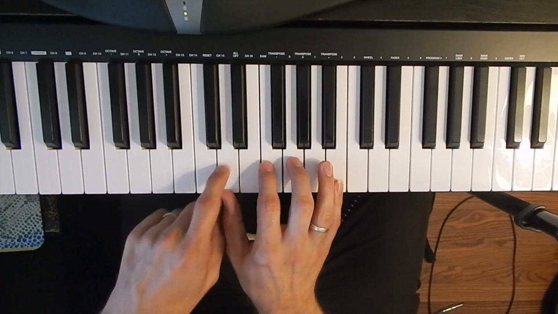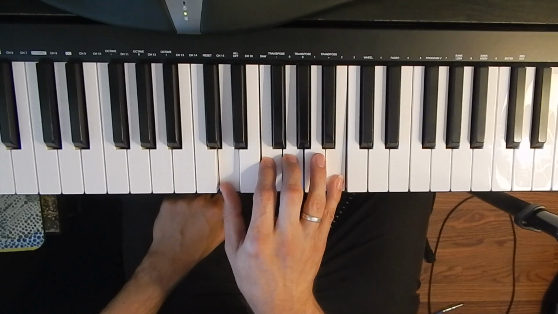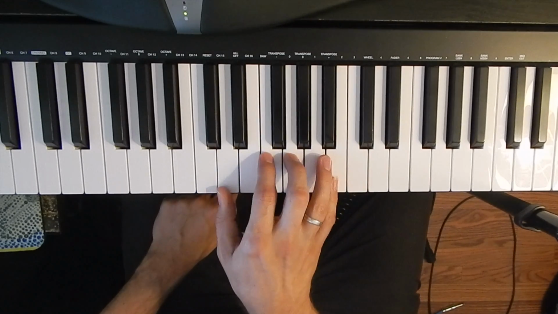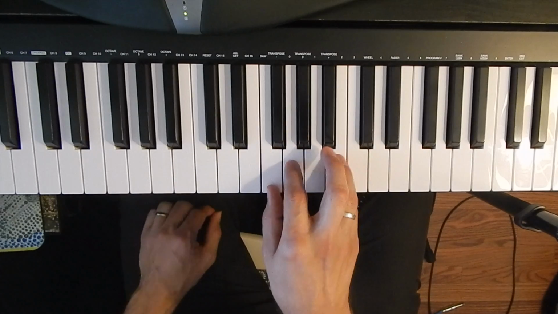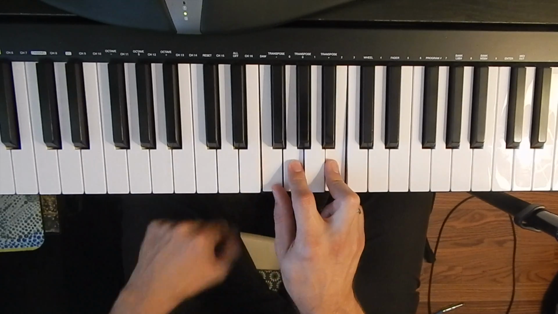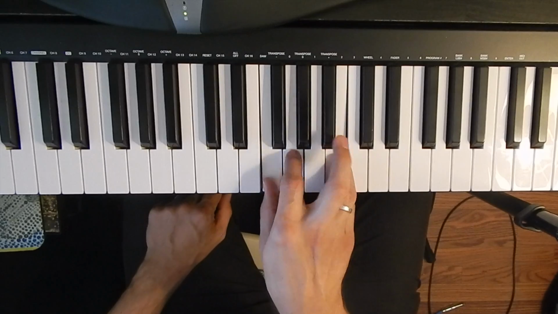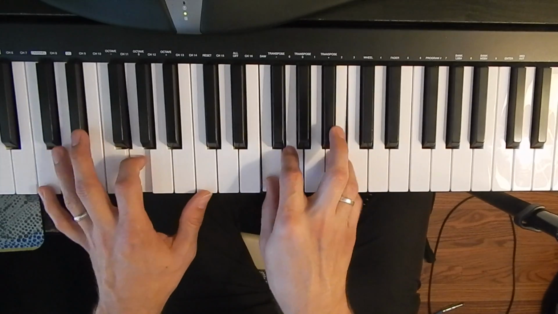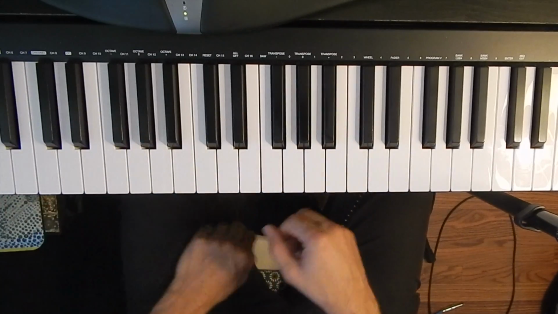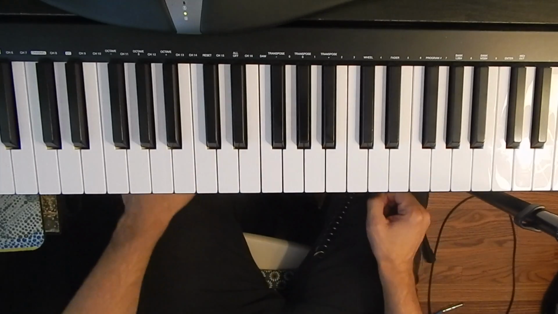You could play the 5 too, if you want. But this is really all you need, the 1, the 3, and the 7 in this case. Then add a bass note to it, and it's a full effect.